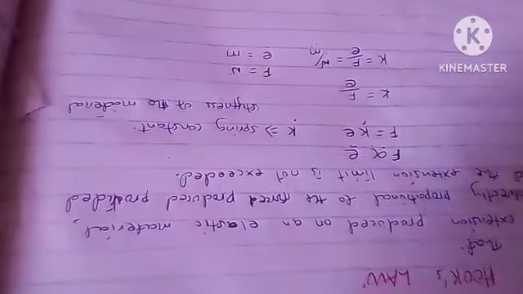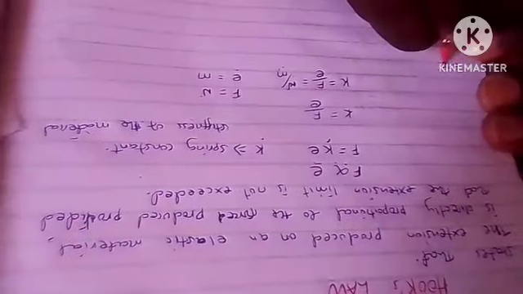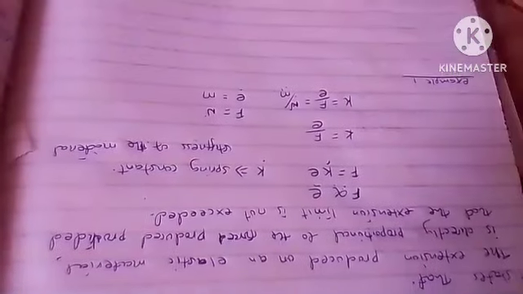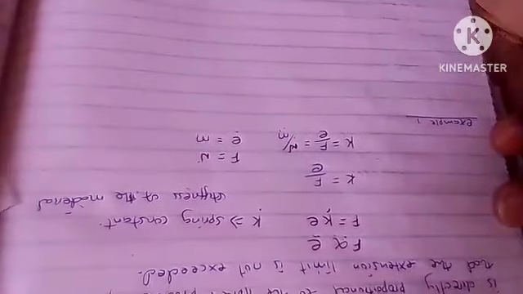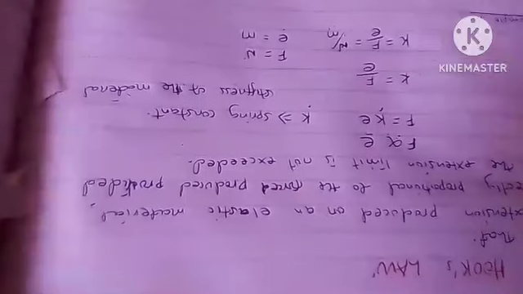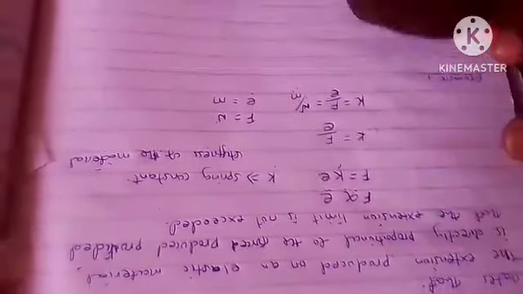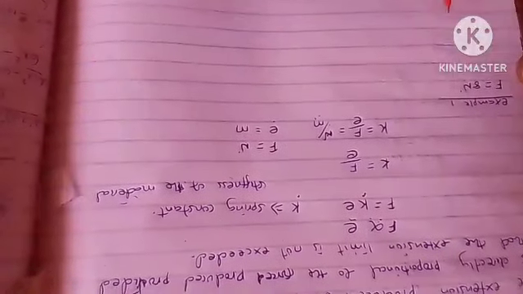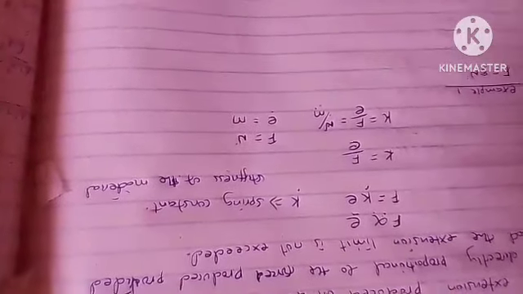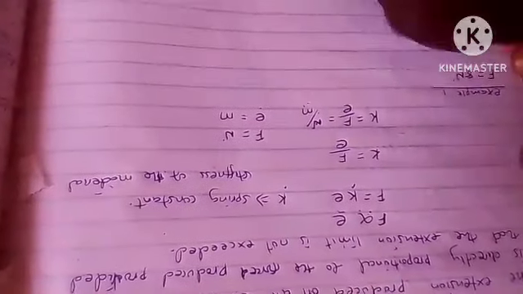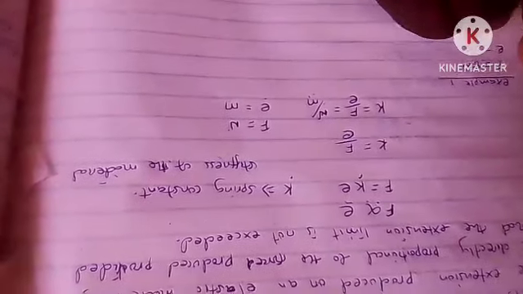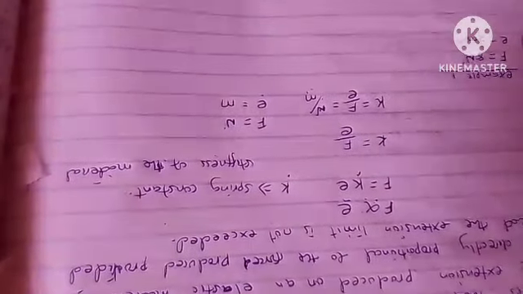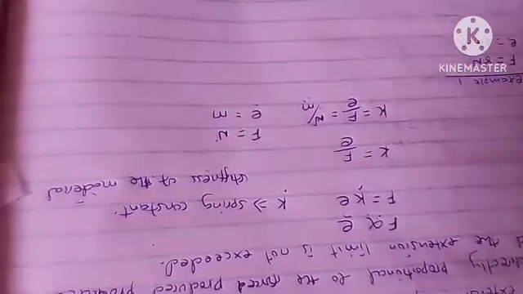Okay, let's look at an example. Example one. The question reads: a force of 8 newtons makes a spring extend by 2 millimeters. You have been given force as 8 newtons, and the extension is 2 millimeters. Determine the spring constant of the spring used.